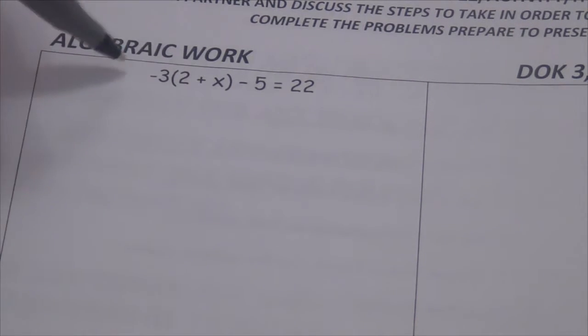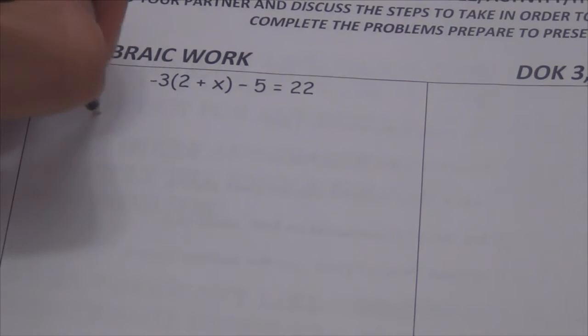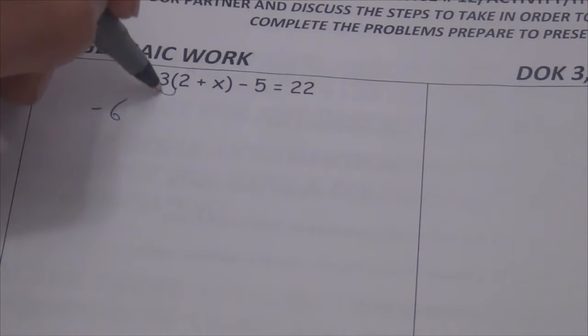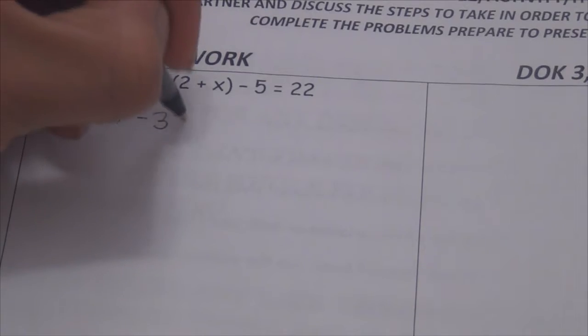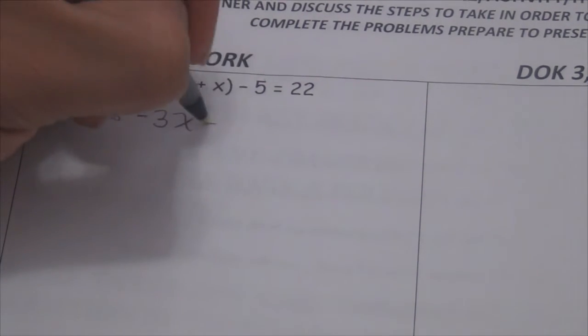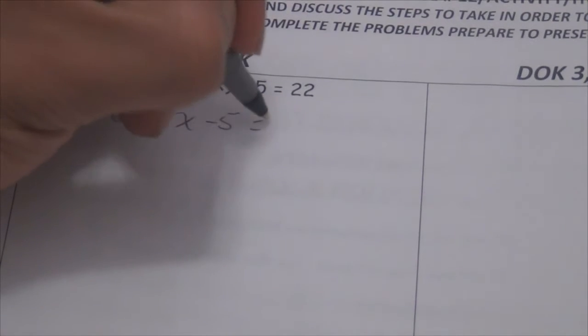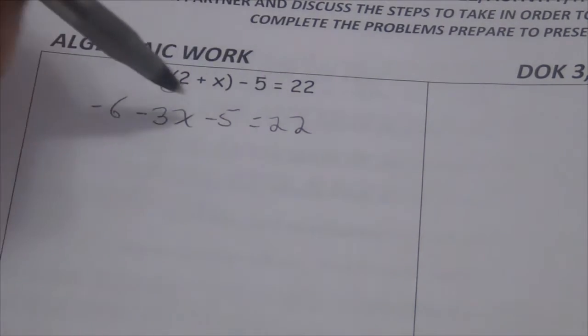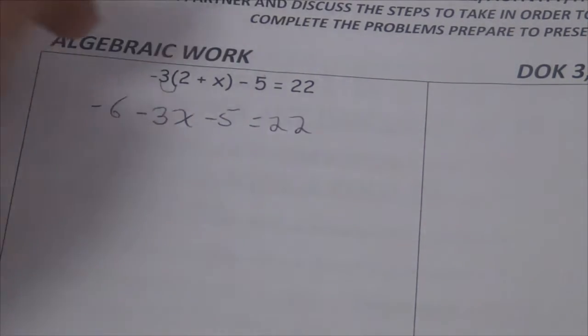Do I have distributive property here? Yes, so then negative 3 times 2 is negative 6, and negative 3 times x is negative 3x, which is minus 3x. The negative 5 is not part of this, so minus 5 equals 22. And then I am going to go on to the next rule, okay? So the first one was distributive property.